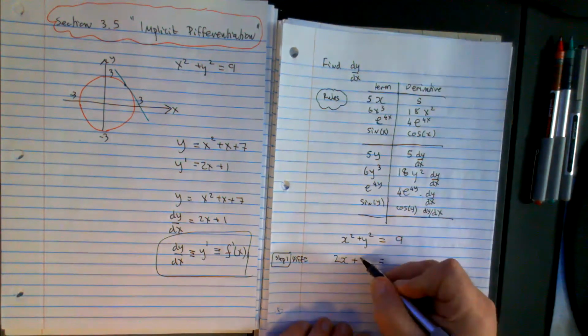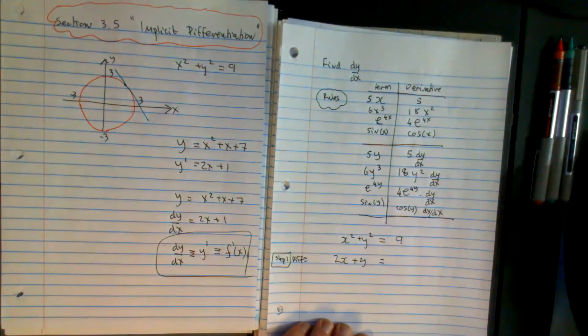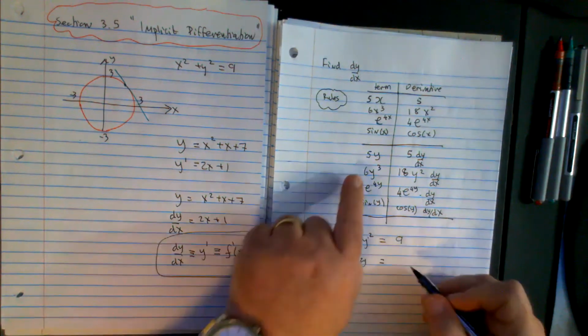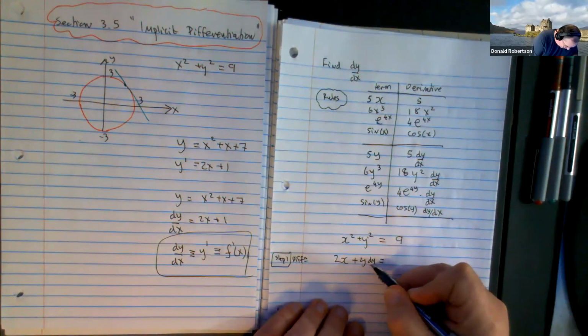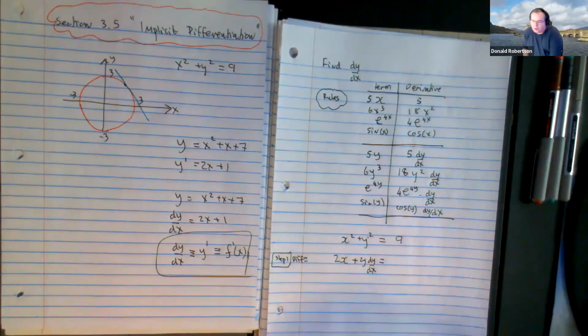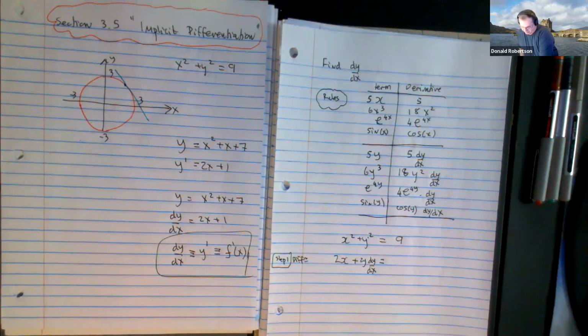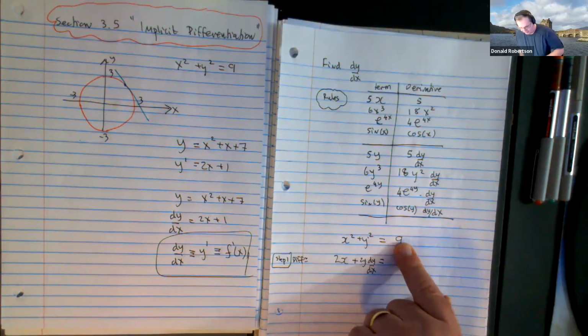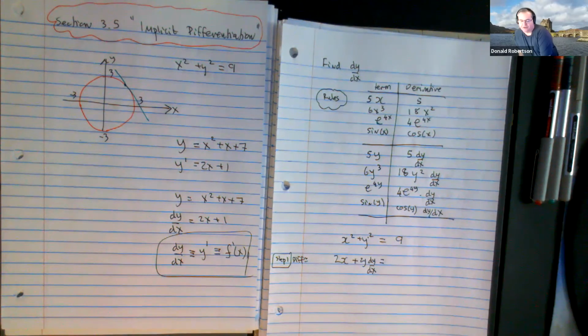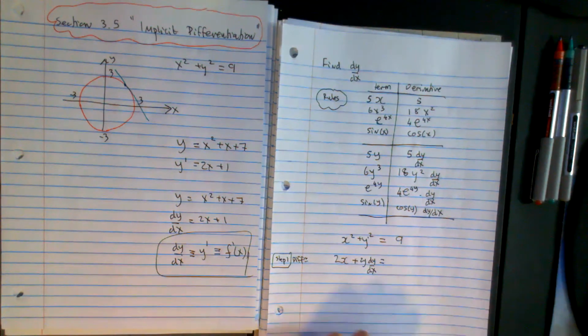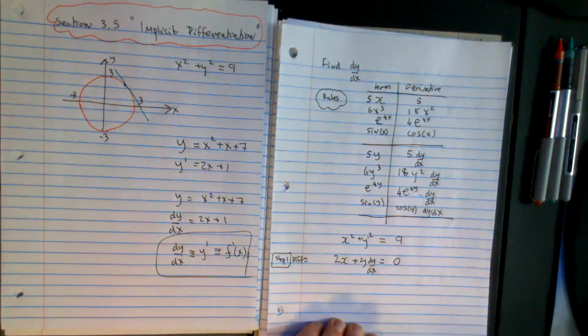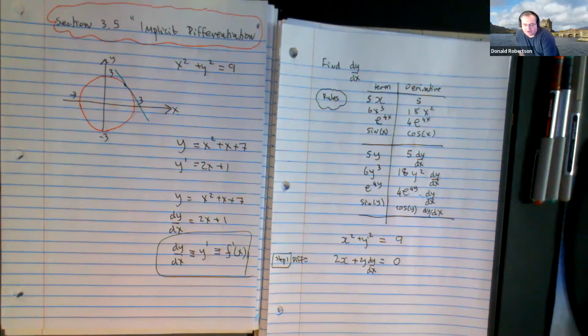Anything else? dy by dx, yes. So every time you differentiate a y, will you remember to finish with a dy by dx? Now, what do you get if you differentiate a number like 9? That's an easy question. You get 0. Now, normally when you do differentiation, don't you have the answer in front of you? That's not going to be the case when you do implicit.